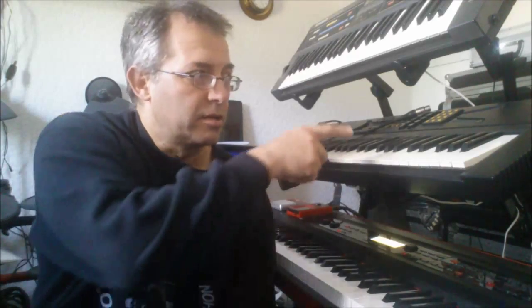And I will use these cables and link them together from the MIDI out to the MIDI in socket on the back of the machines. So anything equipped with a MIDI in and a MIDI out socket can be linked via MIDI using MIDI cables.